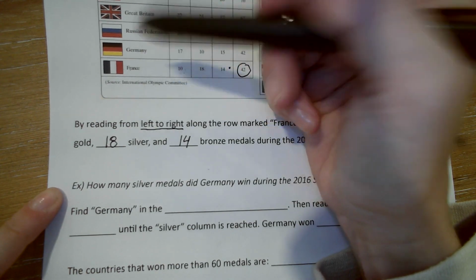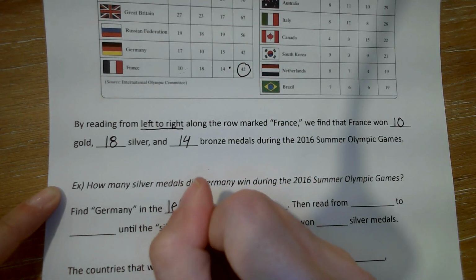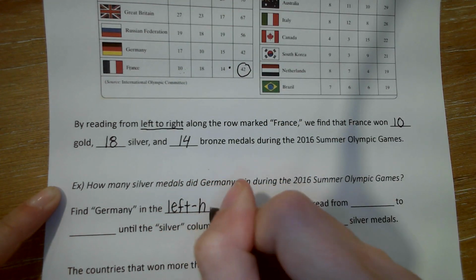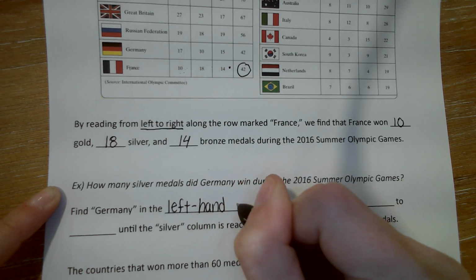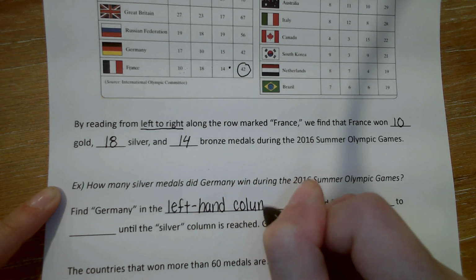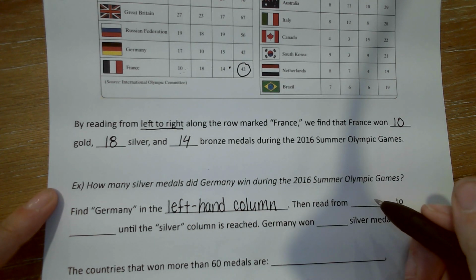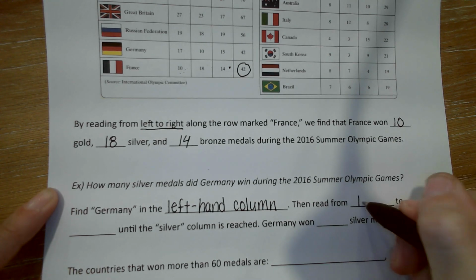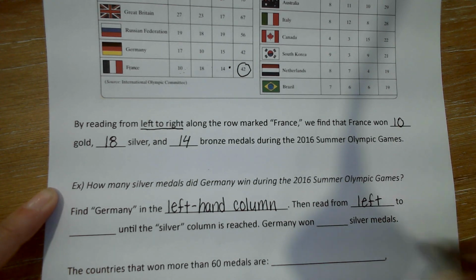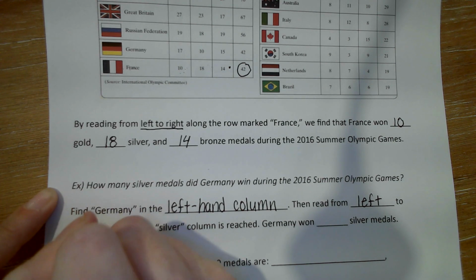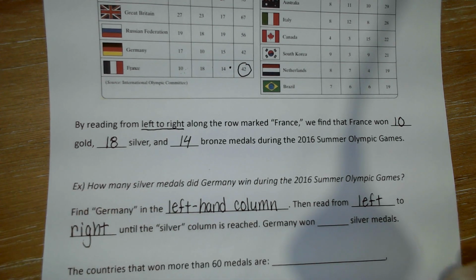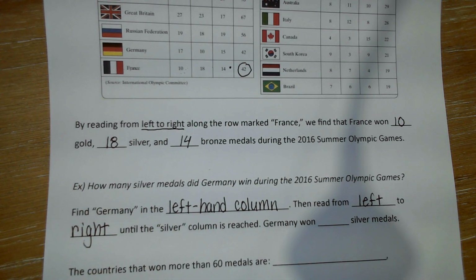In the left-hand column. Then you're going to read in what direction? From left to right until the silver column is reached.